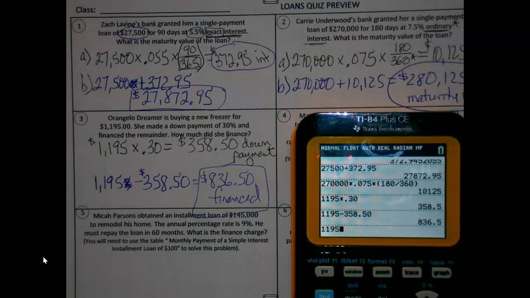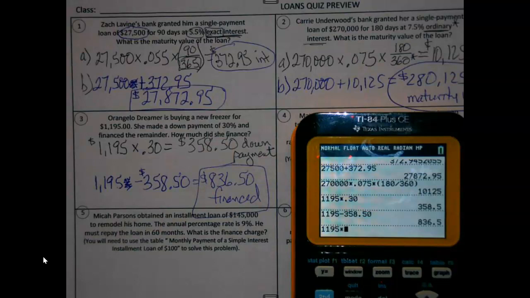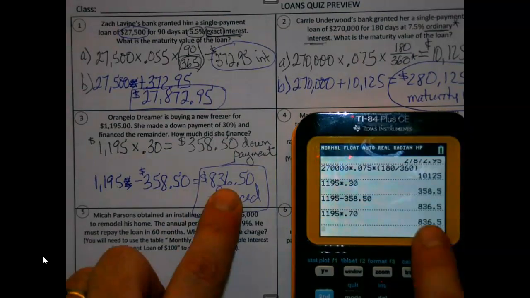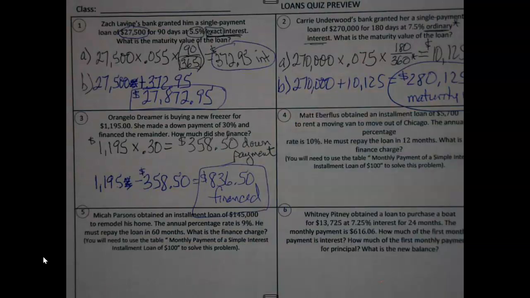You're like, wait, how'd you do that? 100% of the total took away 30. If I multiplied by what I didn't pay down, I can get there right away. You can do it in one step, actually. So you have options, is what I'm trying to tell you. But the way I did it right there is probably the most straightforward way that you can do it and get your answer.